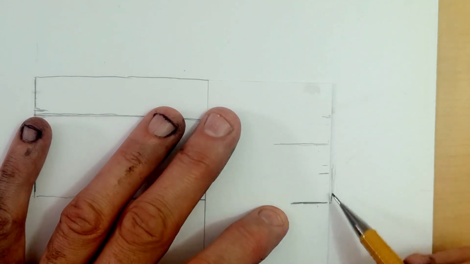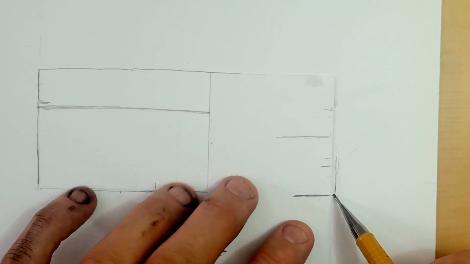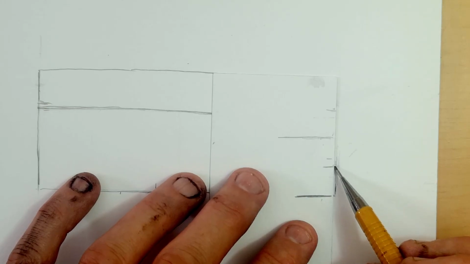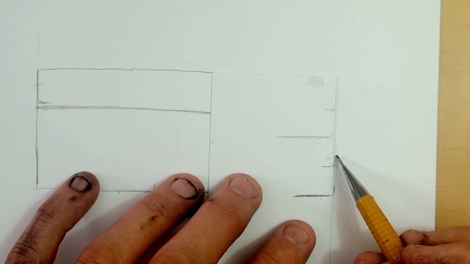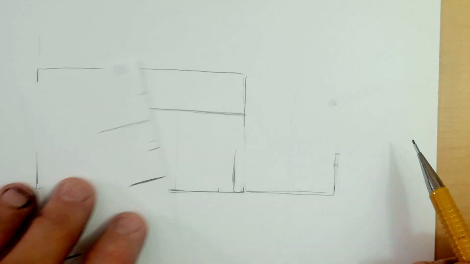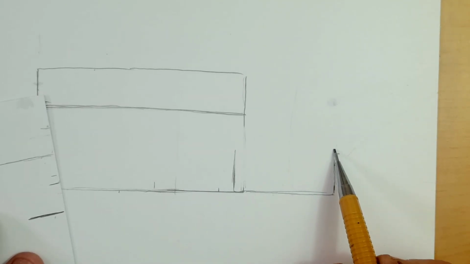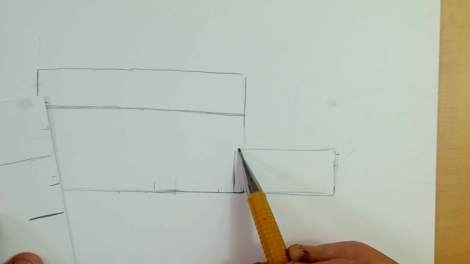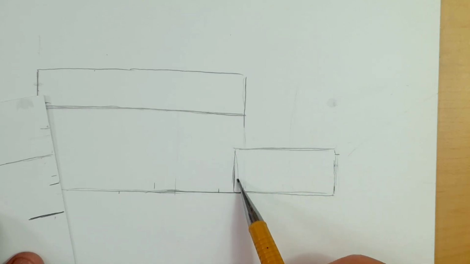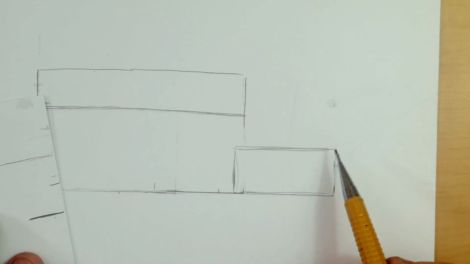So there's the full measurement. Put that on the base. There's halfway, and then the height of that was about there. So we'll just sort of put that like so. Now that is our rectangle.